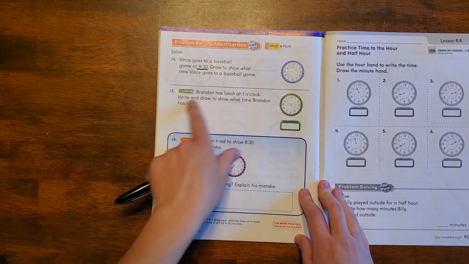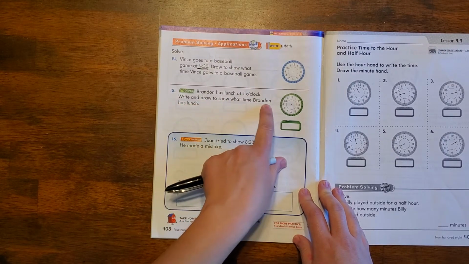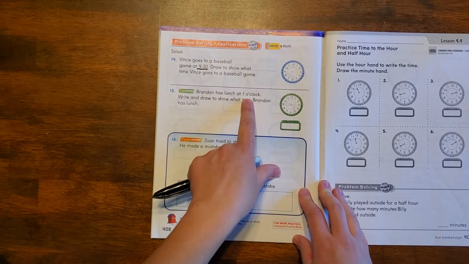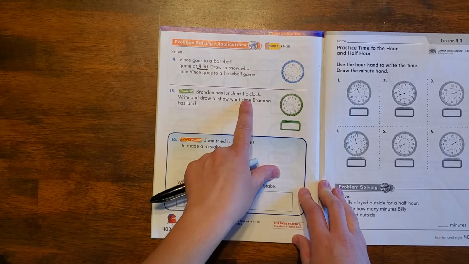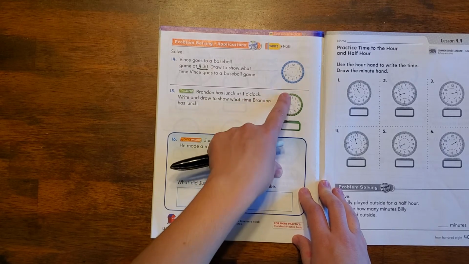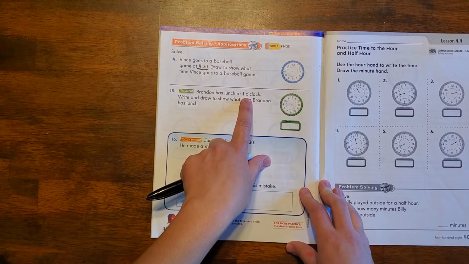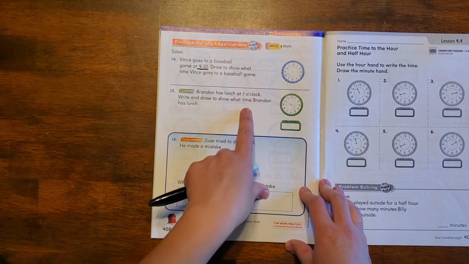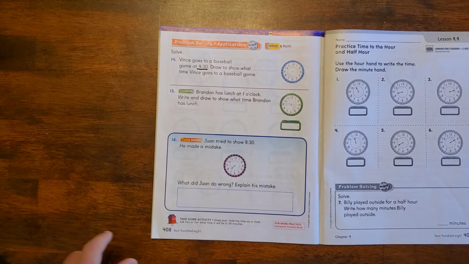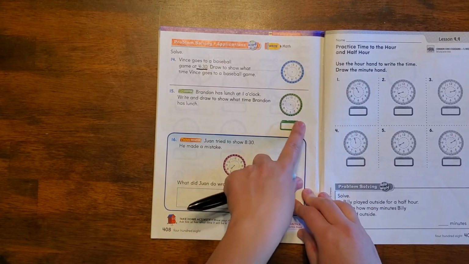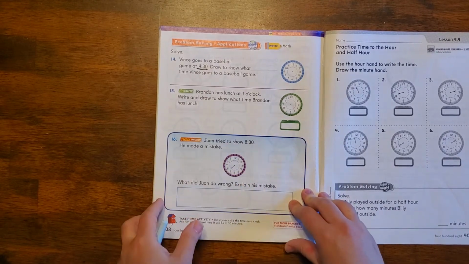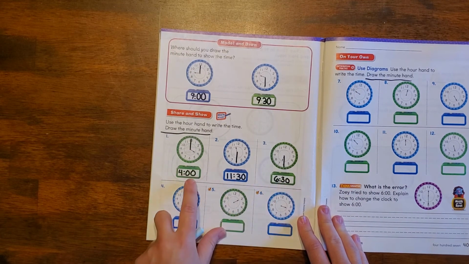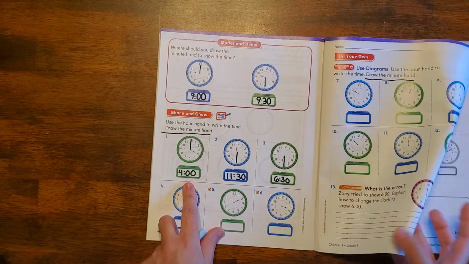Okay, number 15, Brandon has lunch at 1 o'clock. Write and draw to show what time Brandon has lunch. So same thing over here. He has lunch at 1 o'clock. So think about where the minute hand goes at 1 o'clock and where the hour hand goes at 1 o'clock. Should the hour hand go directly at the time, or should the hour hand go between two numbers? And then you're also going to write that here with the number and then the colon, and it's either going to have 30 or it's going to have 2 zeros, like o'clock.